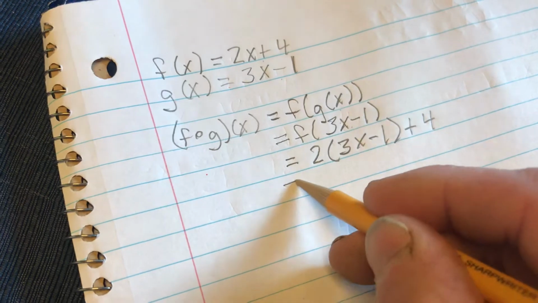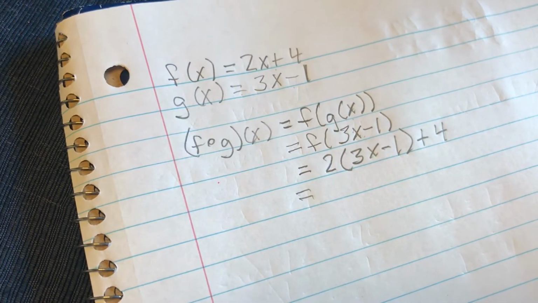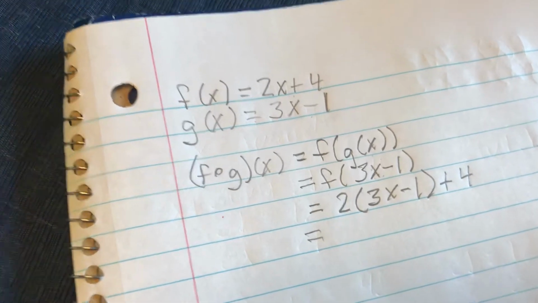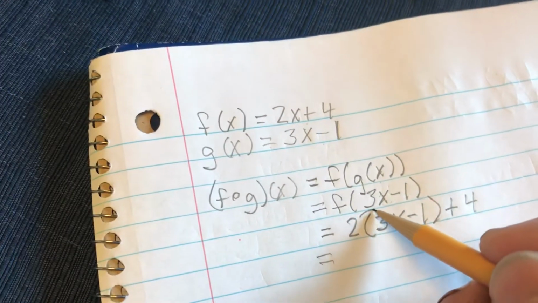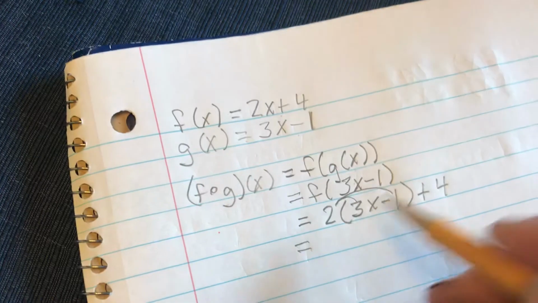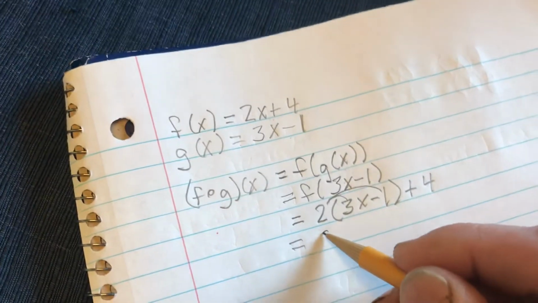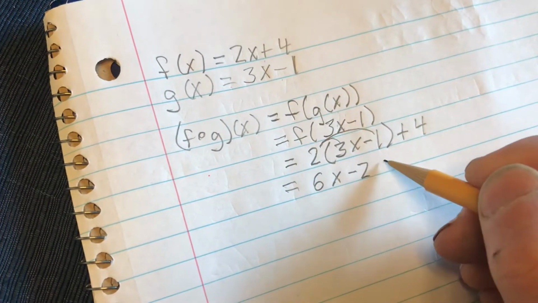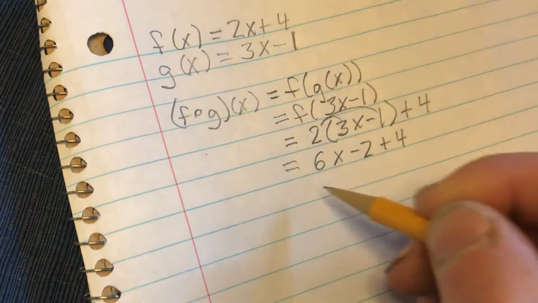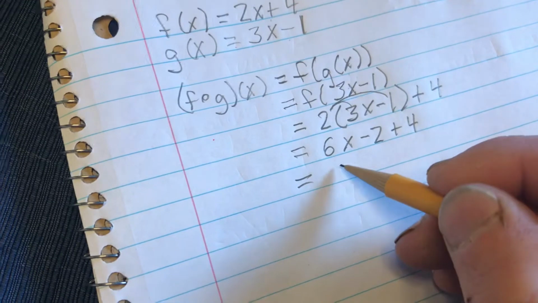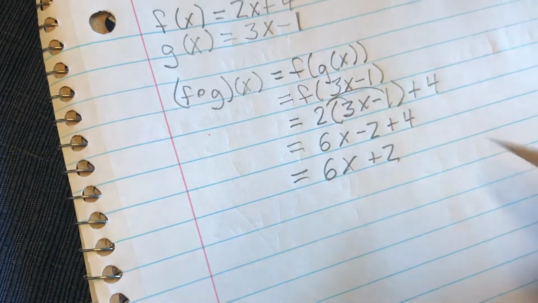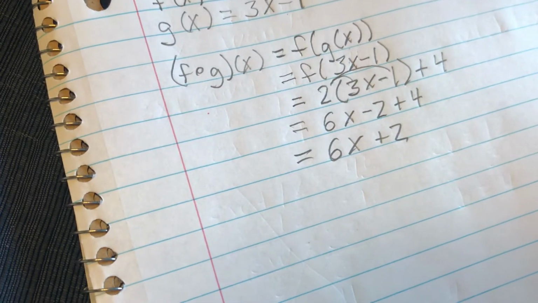Okay, next step. Well, we fall back into the algebra rules that we've learned earlier in the year. I'm going to distribute the 2. So this will become 6x minus 2 plus 4, which equals 6x plus 2. And I'm finished with this problem.